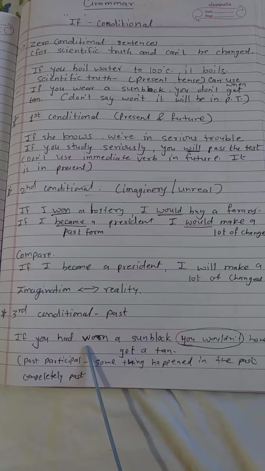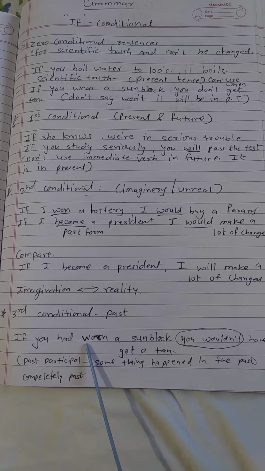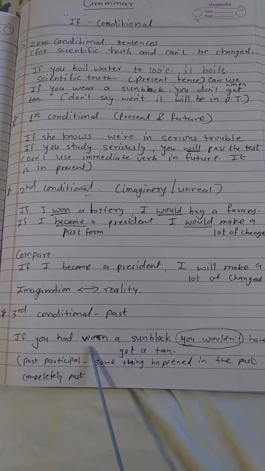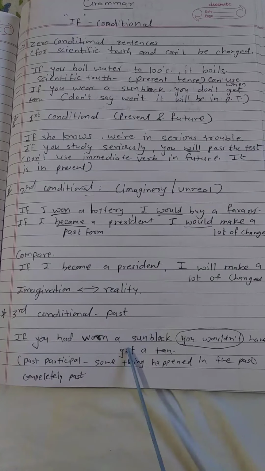If you had worn a sunblock, you wouldn't have got a tan. That means past participle, that means something happened in the past, completely past. So in this also you are supposed to use had with past participle. Along with that, wouldn't or would, you are supposed to use would have. Fine. So this is third conditional.